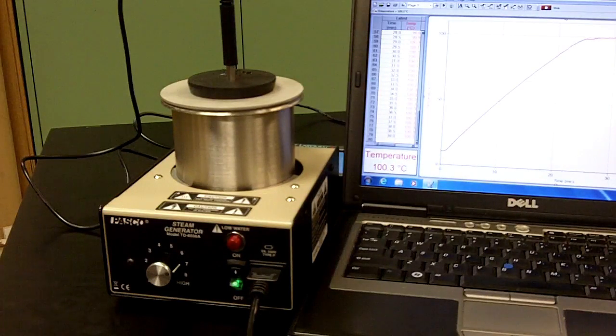We want to be able to model the heat response of the material when we're away from a phase transition, meaning when the temperature is rising, and also to model what happens to the material when it's boiling. So in order to do that, we need to get some data on the temperature response versus the amount of heat added. And to do that today, I've got the Pasco steam generator apparatus.